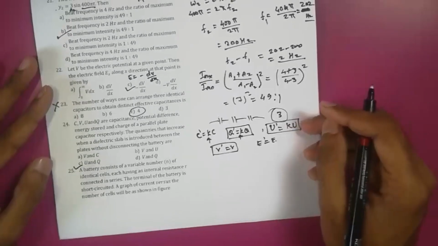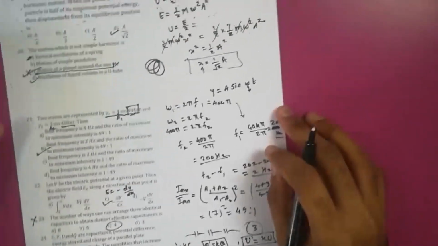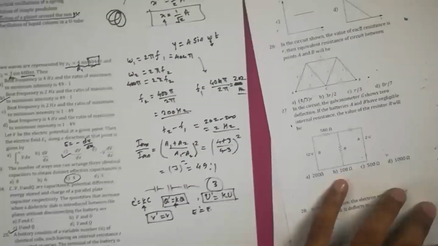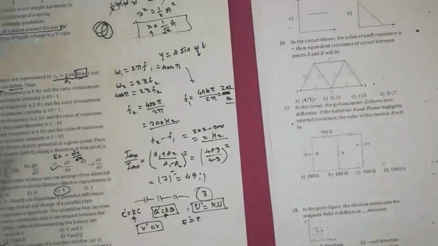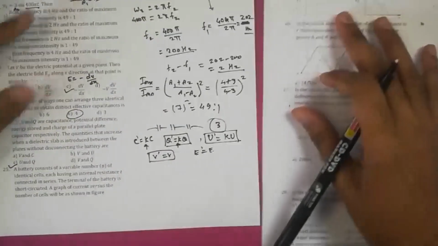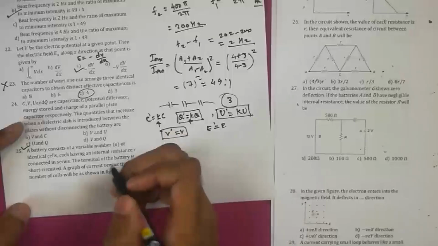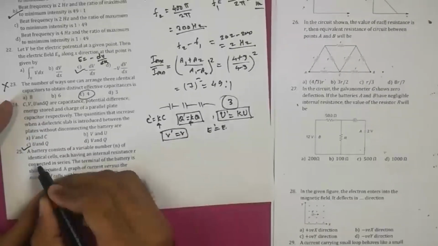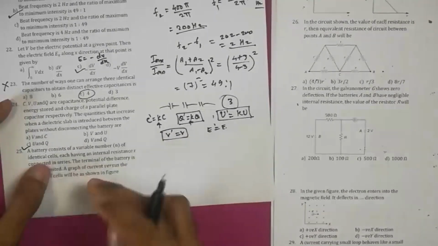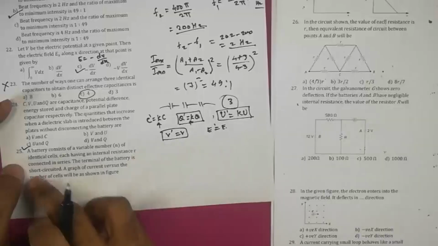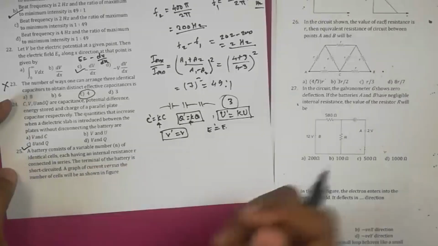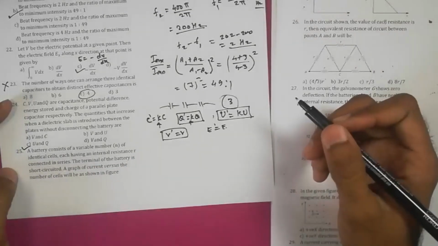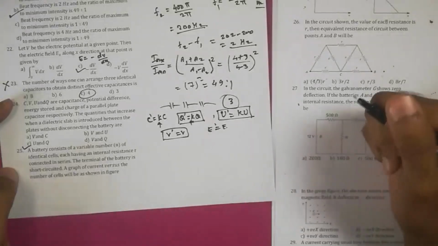Next question. Now, the next question says, you can see the question. A battery consists of a variable number n of identical cells, each having an internal resistance R, connected in series. The terminal of the battery is short-circuited. A graph of current versus the number of cells is shown in the figure.